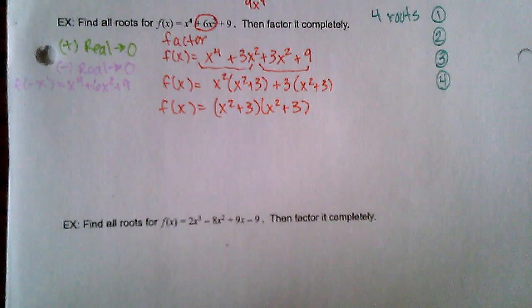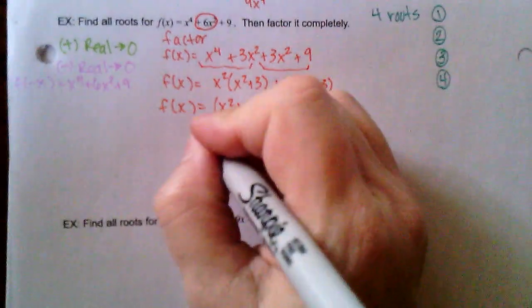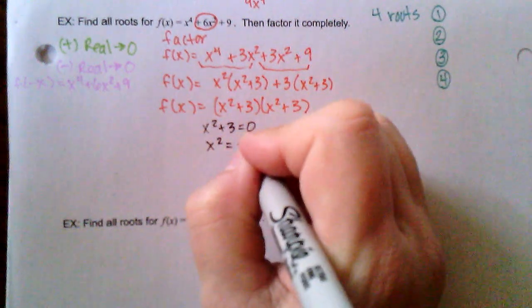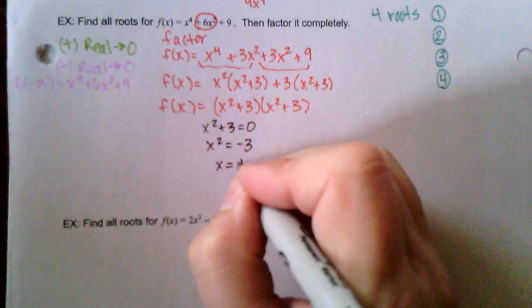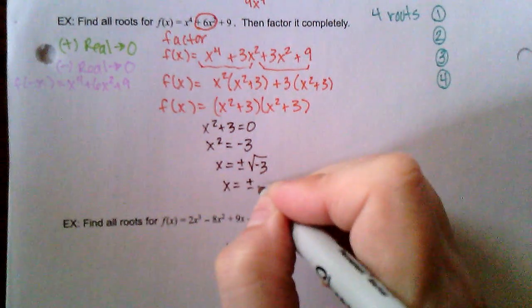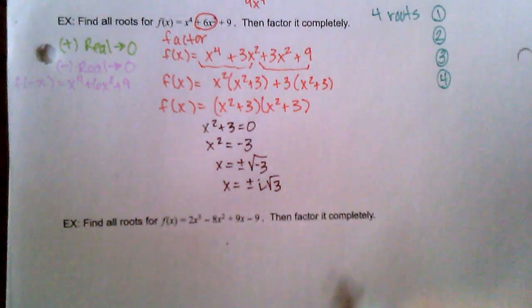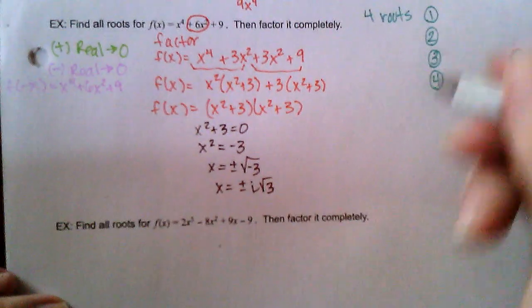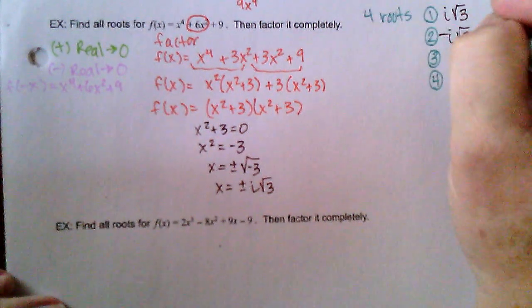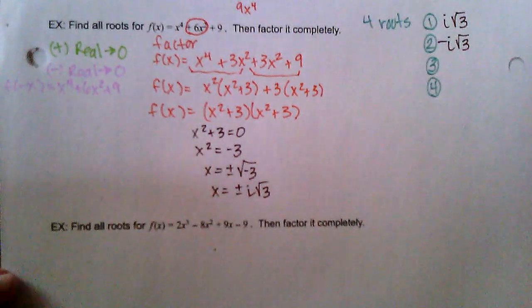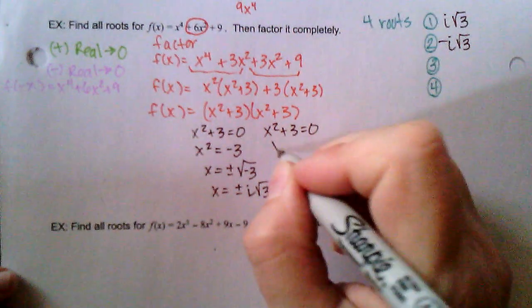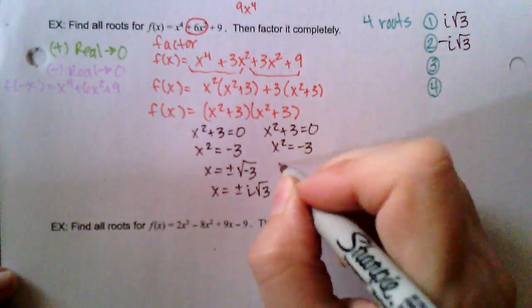Now when I set each of those equal to 0, x squared plus 3 equals 0 gives me x squared equals negative 3. So x would be plus or minus square root of negative 3, which is plus or minus i square roots of 3. So I have i square roots of 3 and negative i square roots of 3. And then look what happens if I set the other parenthesis equal to 0. I'm going to get exactly the same thing.